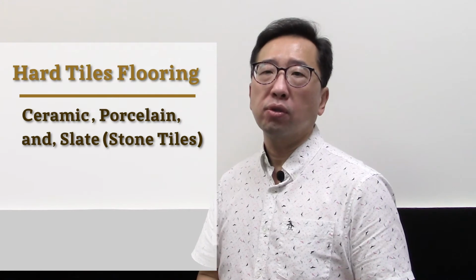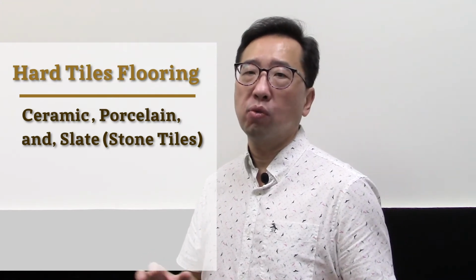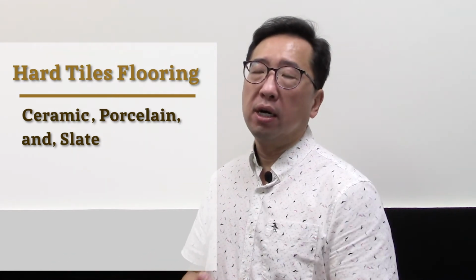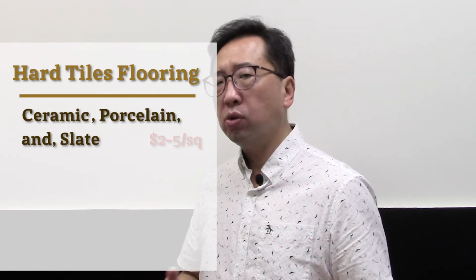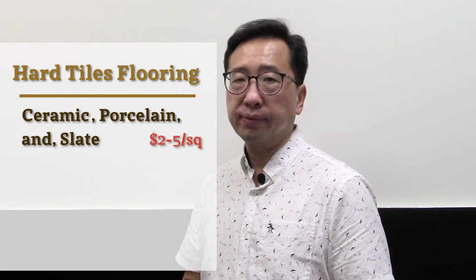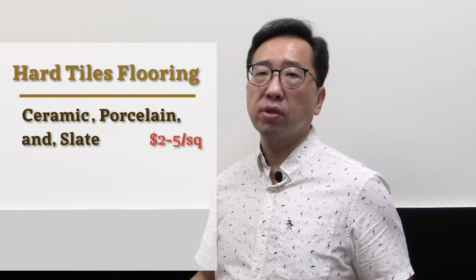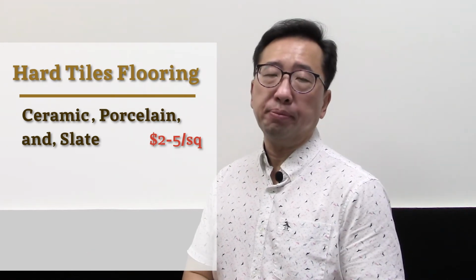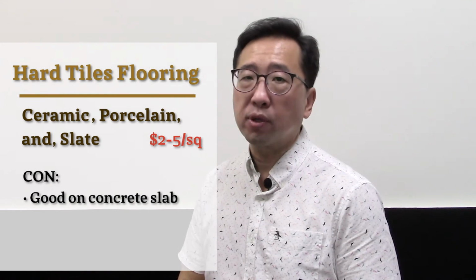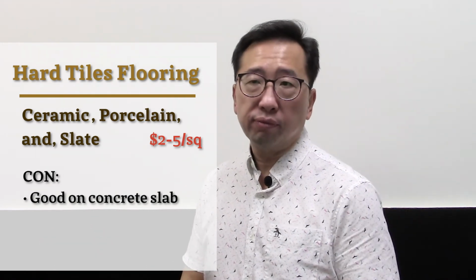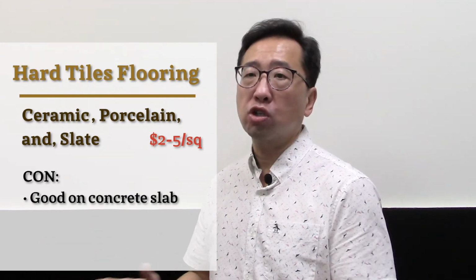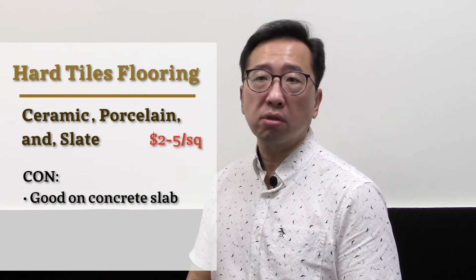Hard tile, okay, the price. Again, we talk about places like Lowe's and Home Depot. We talk about $2 to $5 per square foot. What is good about tile is that it's good on a concrete slab. It's very durable, and good on wet surfaces because it's basically waterproof. So a lot of people think about the kitchen, right? In the kitchen you can do tile.